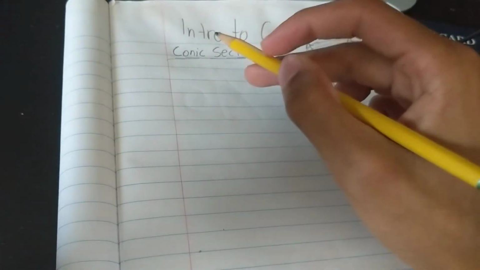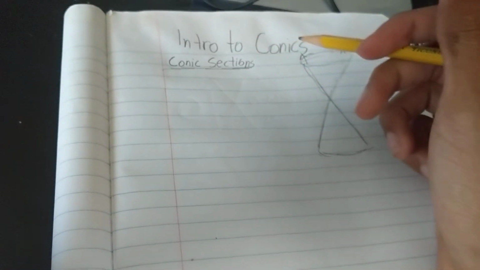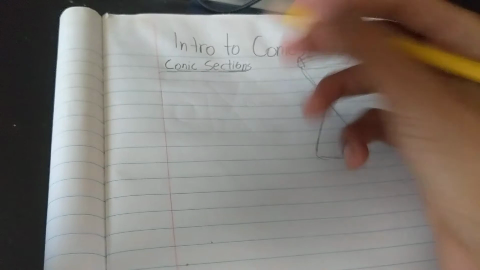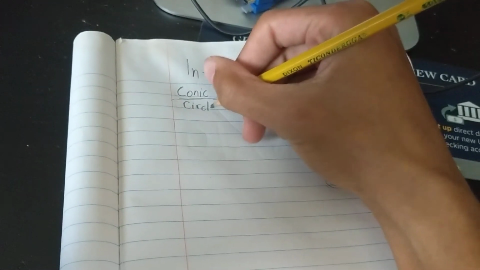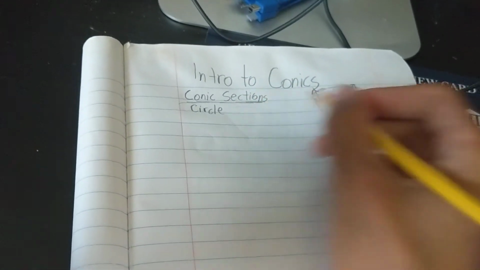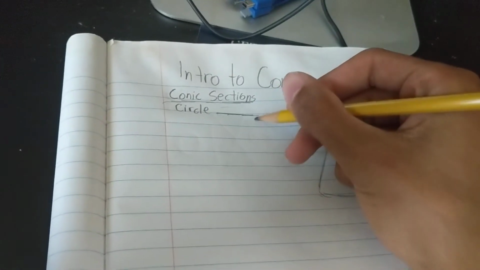And so conic sections are basically just shapes that you can get off of a cone using a two-dimensional plane. So the first conic section that we're talking about, there's four, is the circle. And so we're going to visualize this cone again, but in a much simpler fashion.